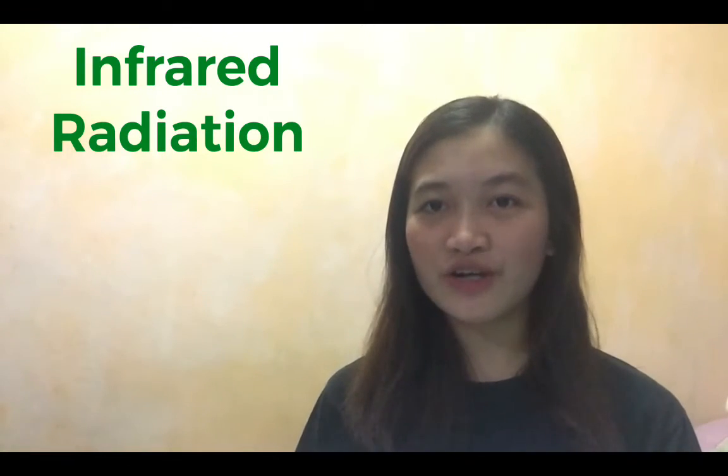The primary source of infrared radiation is heat or thermal radiation. This radiation is produced by the motions of atoms and molecules of the object. Infrared radiation is essentially a heat radiation.